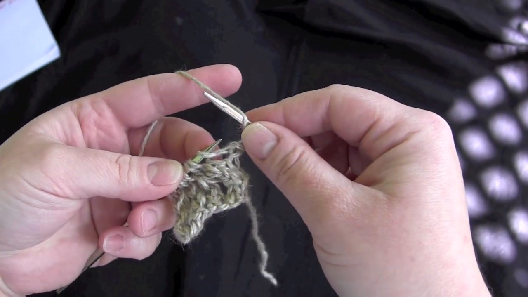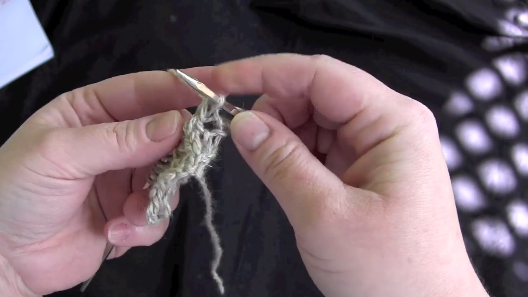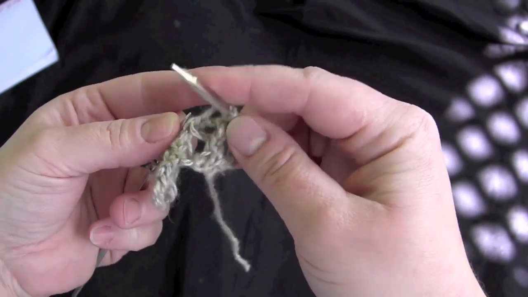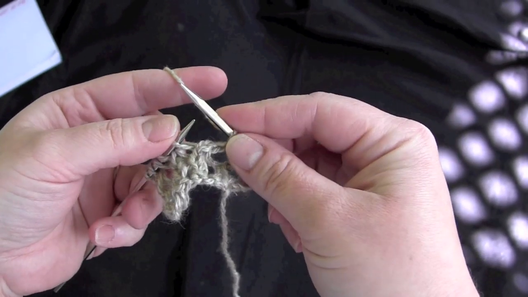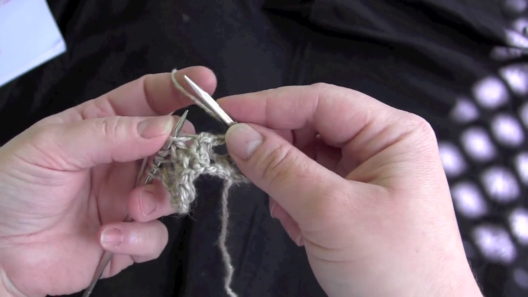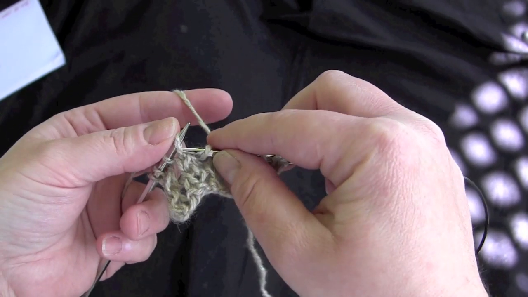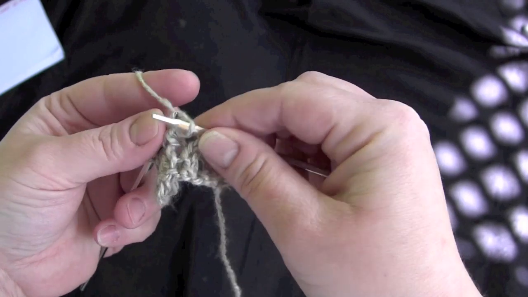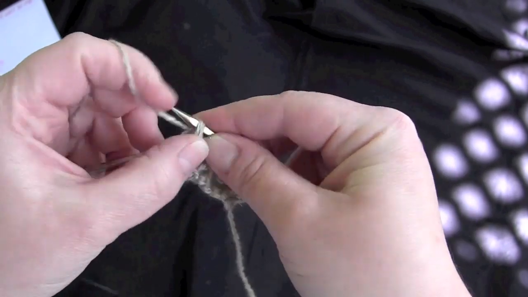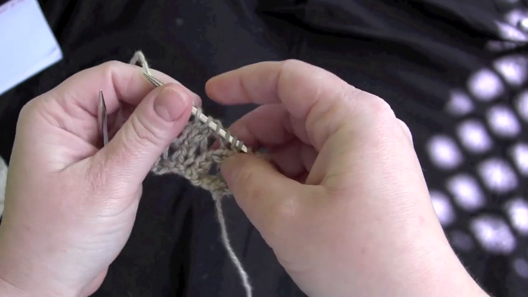We have yarn over, slip, slip, knit, slip, slip, knit, and yarn over. And I'm actually going to make a double yarn over because I'll be starting my repeat again, which starts with a yarn over. So I've got a double yarn over here, slip, slip, knit, slip, slip, knit, yarn over, and my edge stitch.